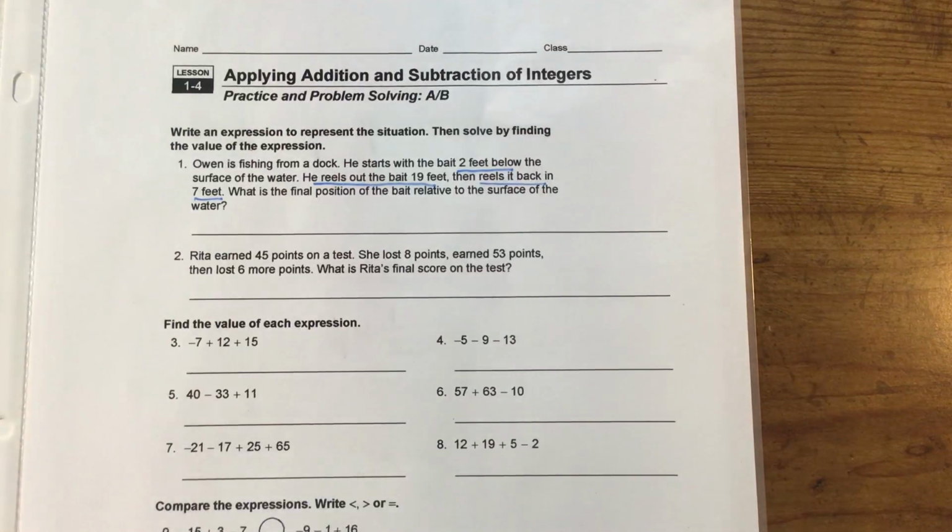In other words, after he did all that, where he started from, reeling out the bait more, reeling it back in, where did he end up with? Where did he end up with at the end? Like what feet or foot underneath the water surface? Okay. So we need to talk about some of these terms first.